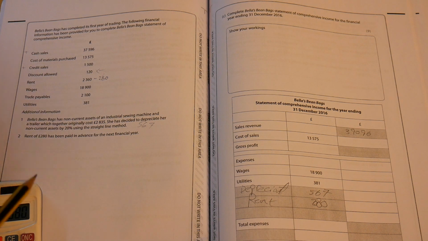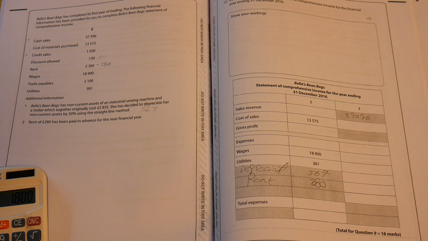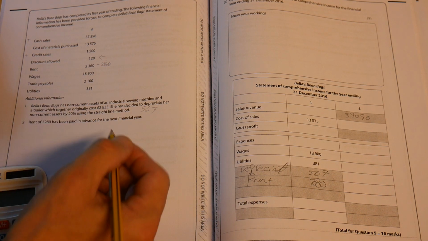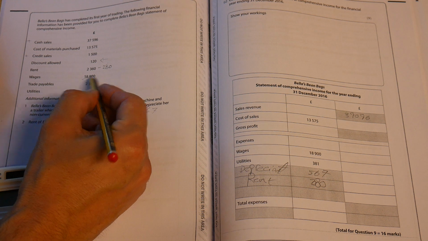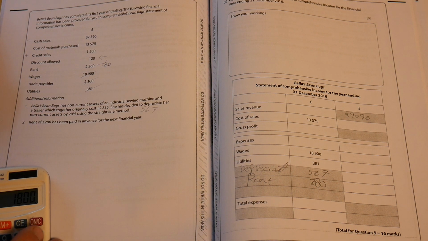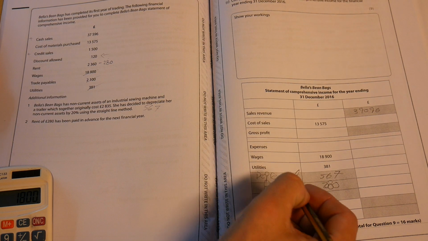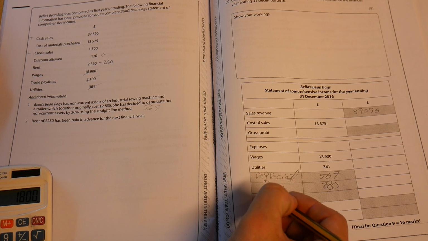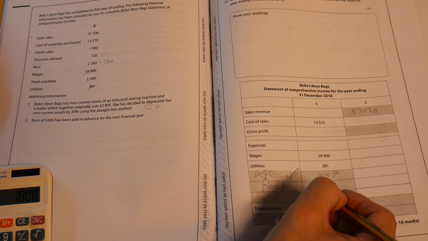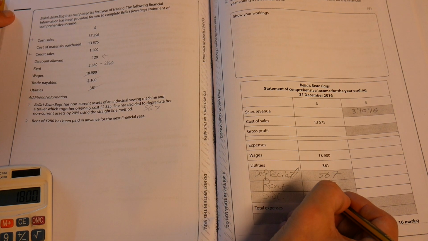Now that is also included on our sheet here. So we've got that information already included. So therefore we don't need to worry so much about those ones. So I'm just going to put a little line through those so I know that those are factored in. But we do need to put that discount allowed. So let's just put that in. So discount. Okay, and that was amounting to 120.